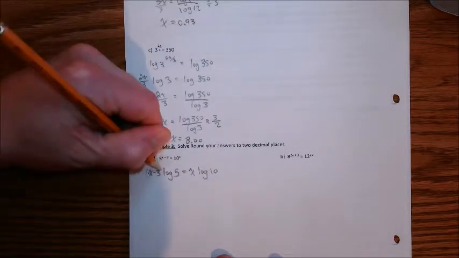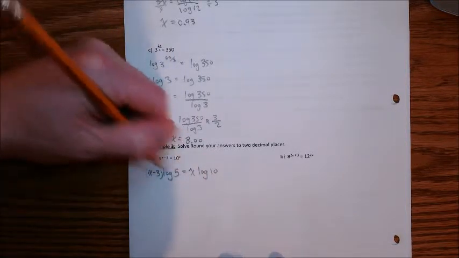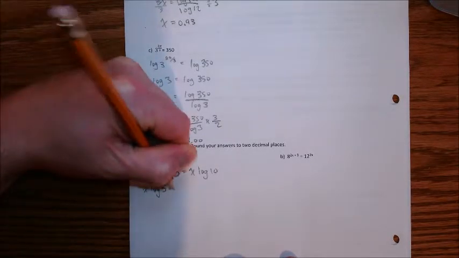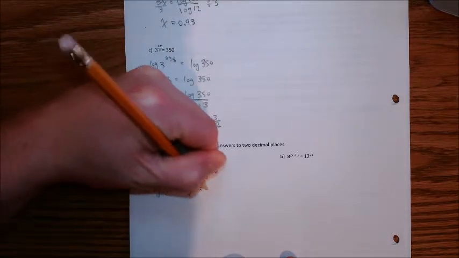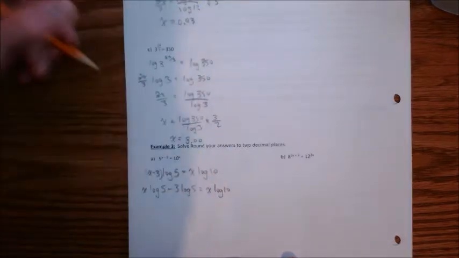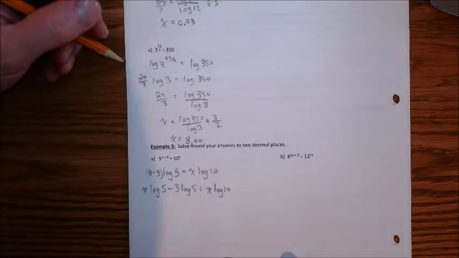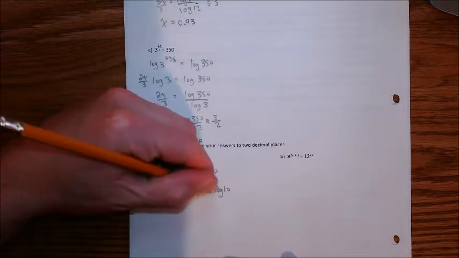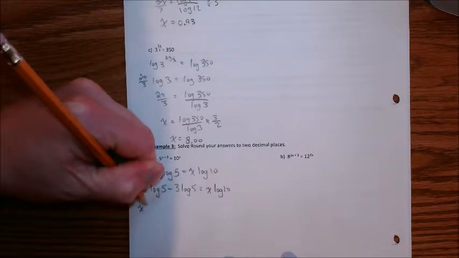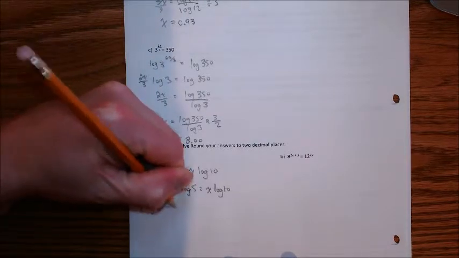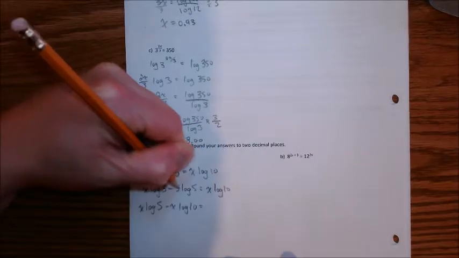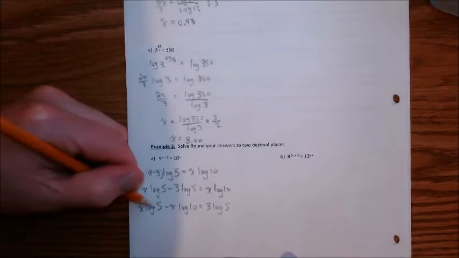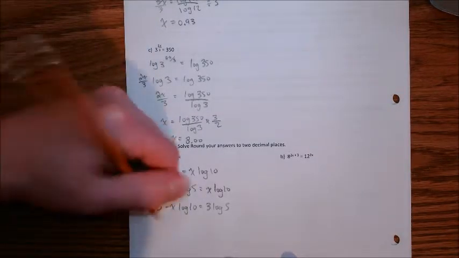Now, this is actually all multiplied by that. So I'm going to distribute this, and I get an x log 5 minus a 3 log 5 is equal to an x log 10. I'm going to regroup so that I have my ones with a coefficient of x together. So I'm going to subtract this over here and add that over there. So I end up with x log 5 minus x log 10 is equal to, and I'm moving this over here, 3 log 5.